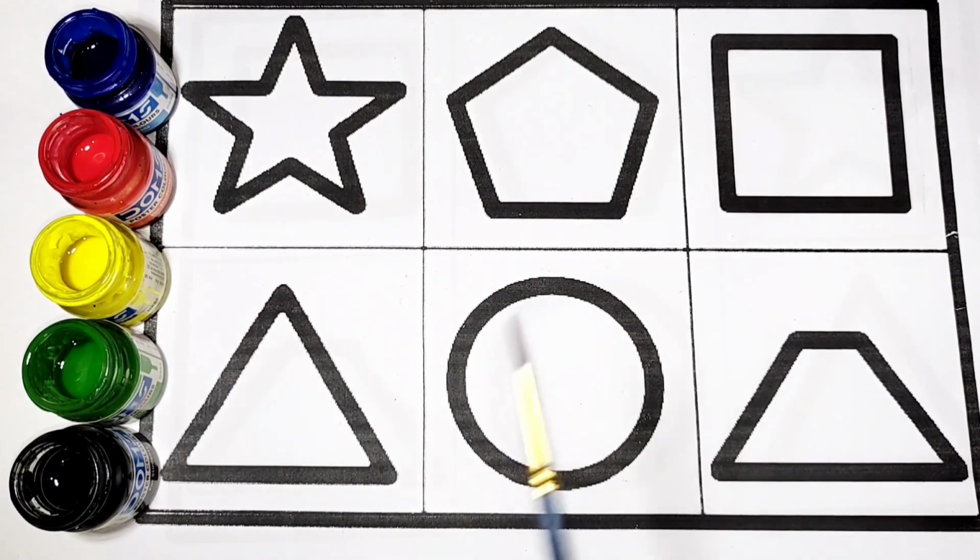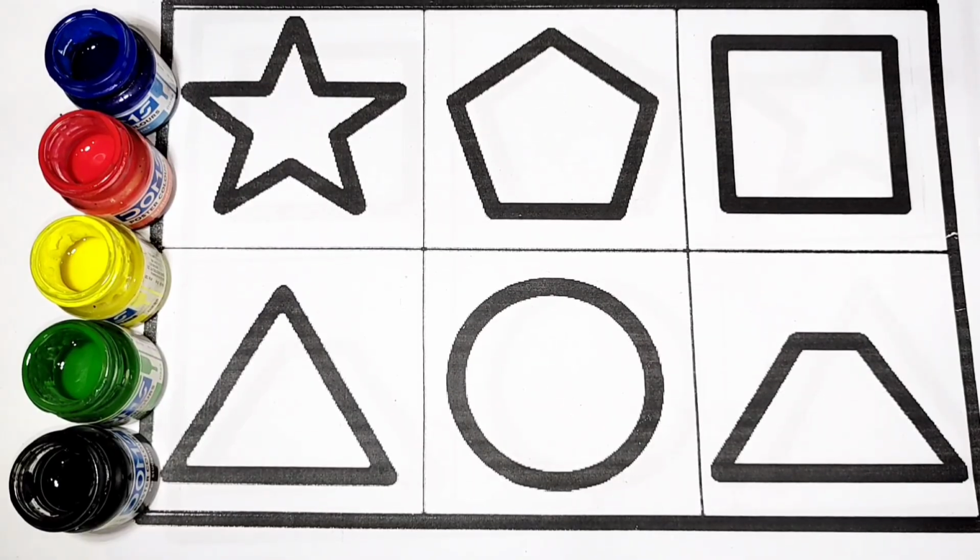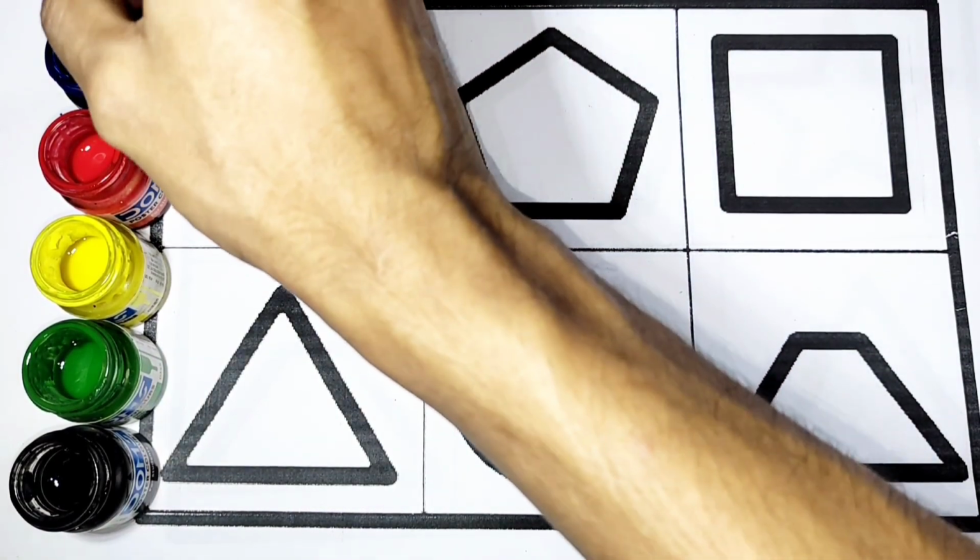Today we are drawing and coloring 2D shapes. First we are coloring the shape of star, and now we are using blue color.